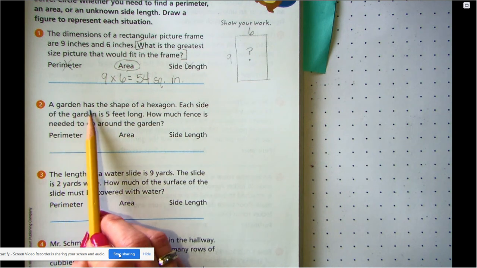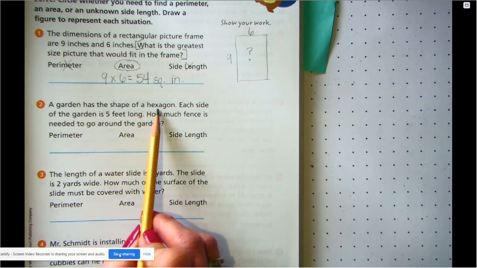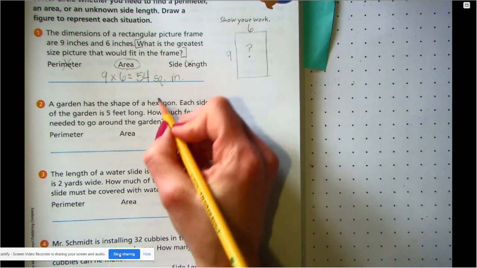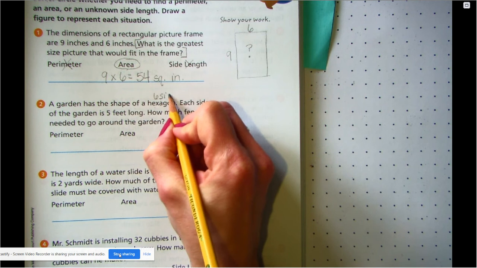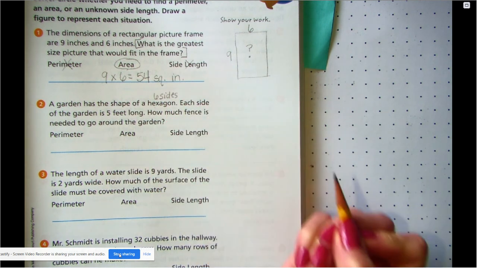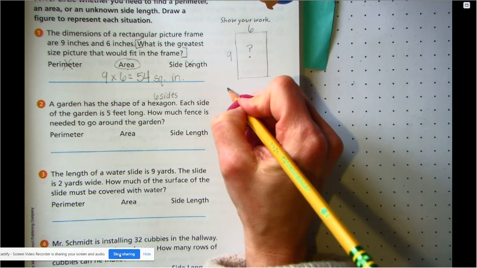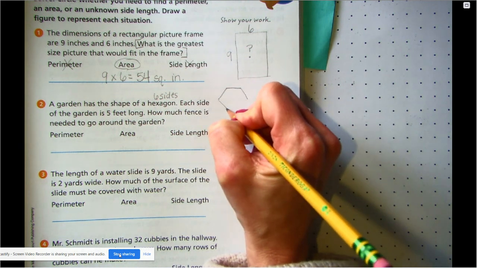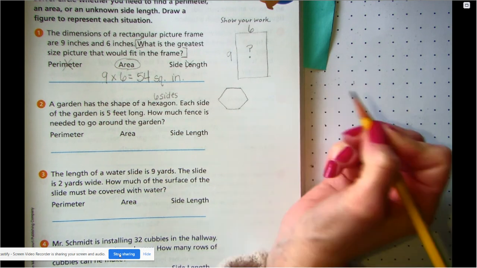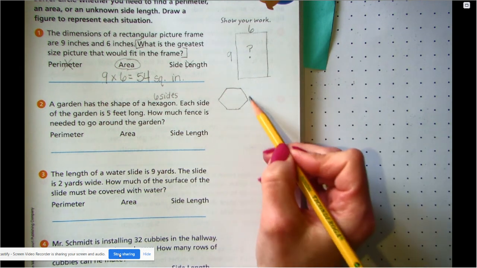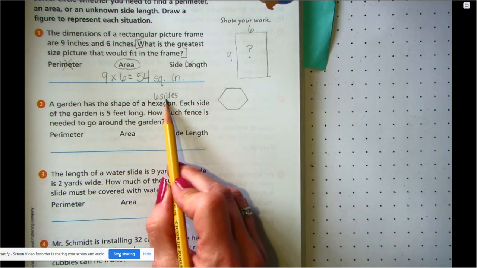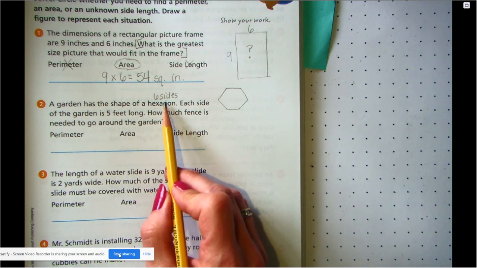It says a garden has the shape of a hexagon. Okay, a hexagon is a 6-sided shape. So I'm going to write 6 sides right there. Okay, and the hexagon would look something like this. Now that's if all my sides were the same, right? And maybe they won't be, and maybe they will. Okay, so that's what a hexagon is. It's a 6-sided shape. So this is a garden.